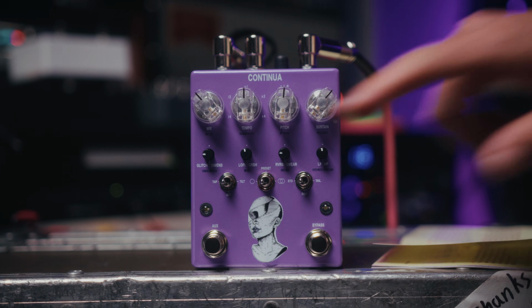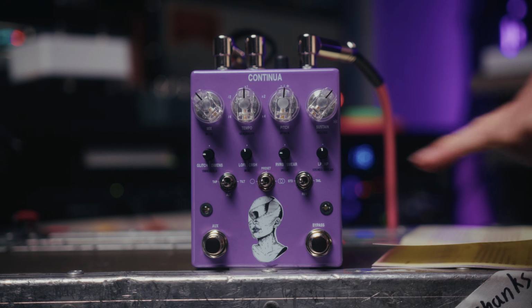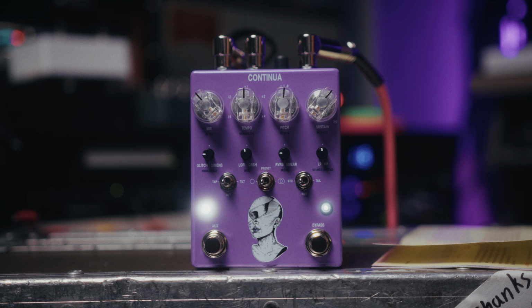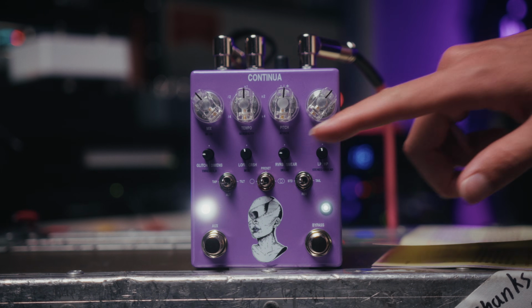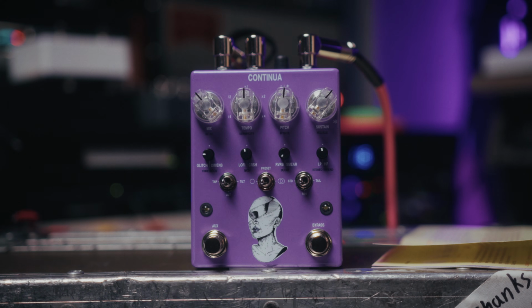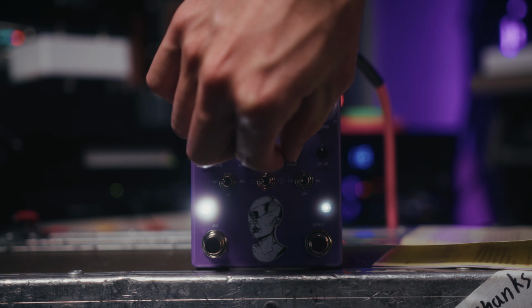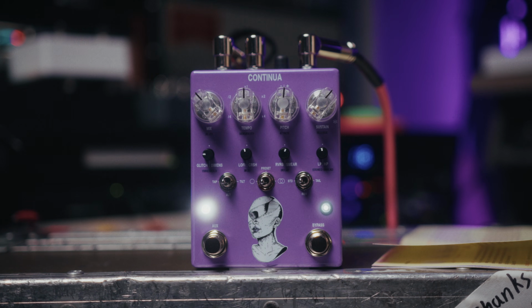Next to that, you have your decay, which is not going to be the same as the decay on the modulated granular delay repeats, but instead the decay for the reverb. So let's leave it at a nice medium long.